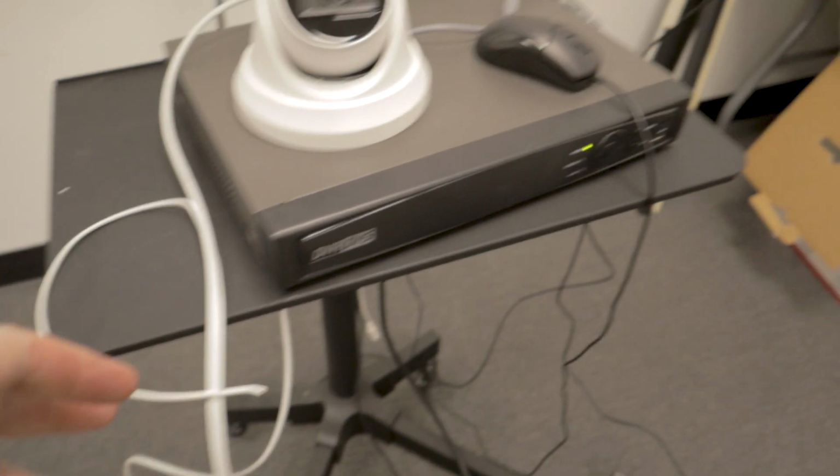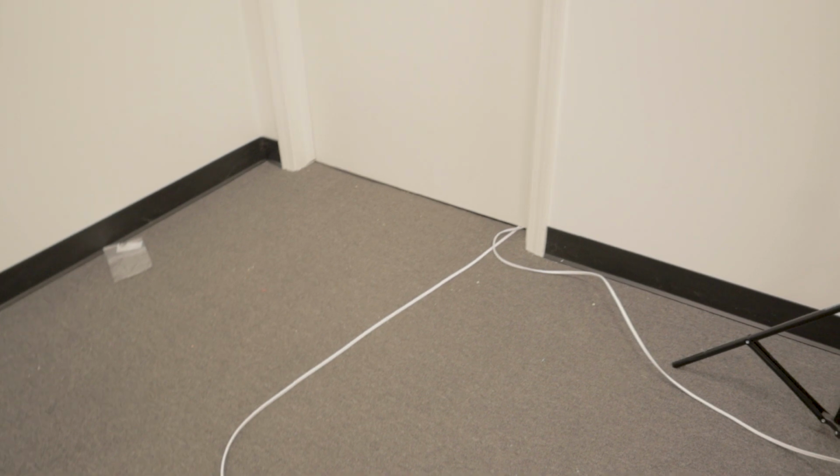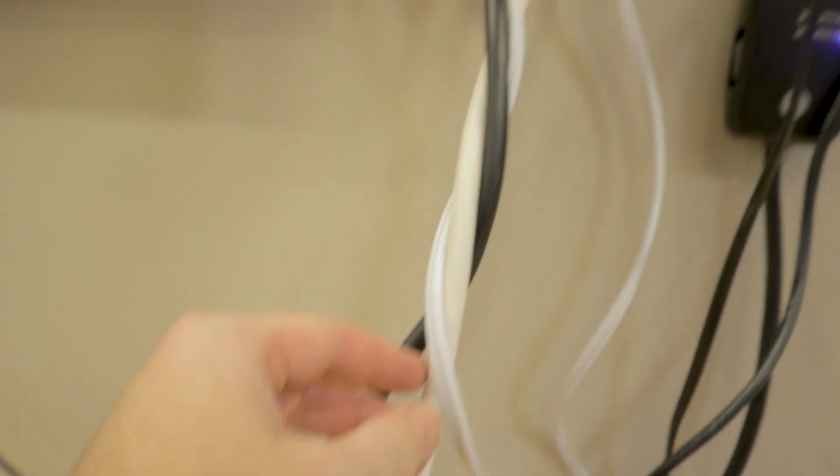I'm just going to follow the cables here. Let's see, where's this going to? Let's go check this out. Here we are in our warehouse. These wires come back here, they go up, and let's see, I think this is them.